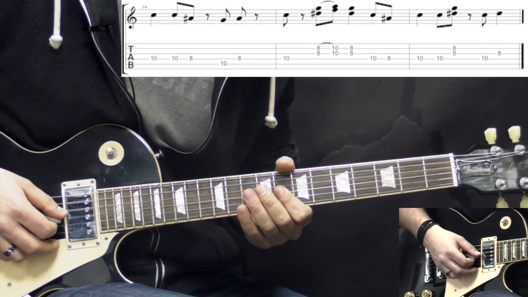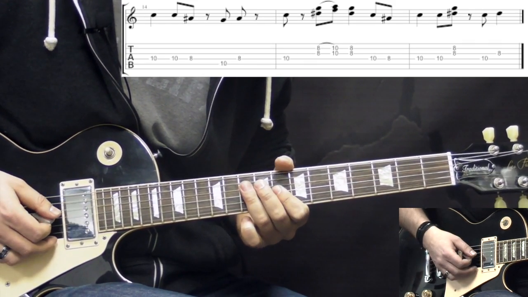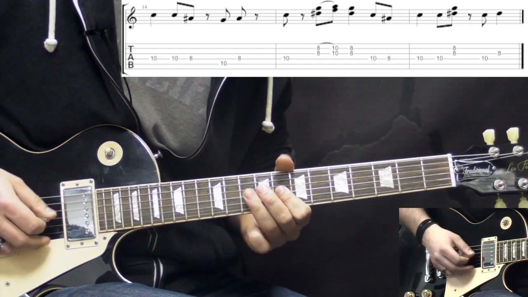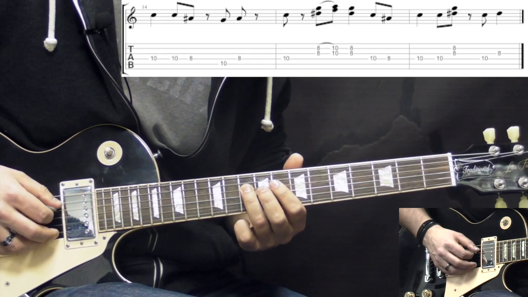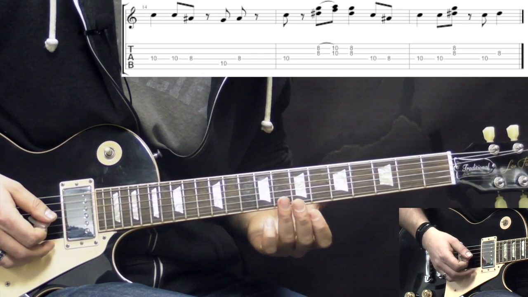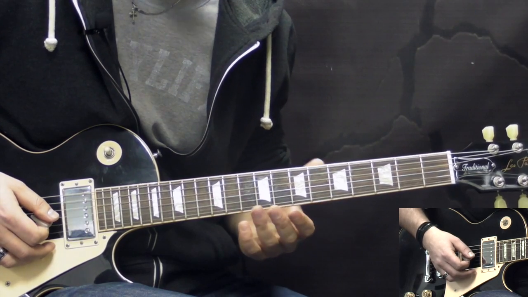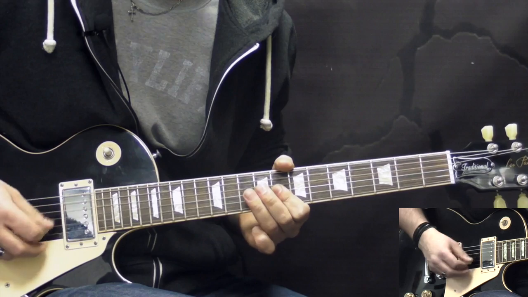One more time, repeating the riff, like that, and then we have 2 more notes. Again, picking the D string at the 10th fret to 8 on the G, like that. So let me play the whole section from the start slowly. It goes like this.